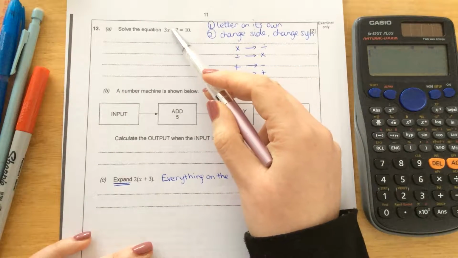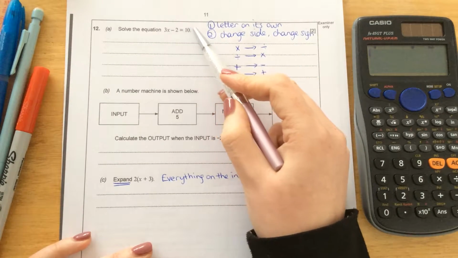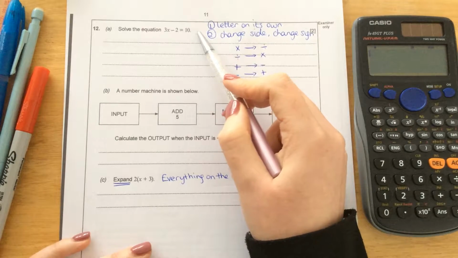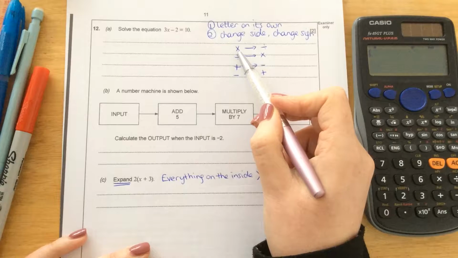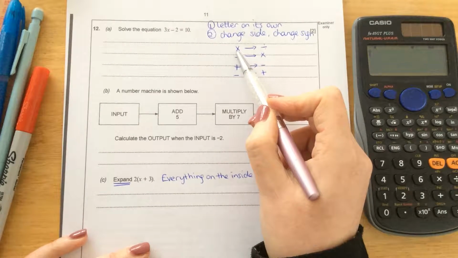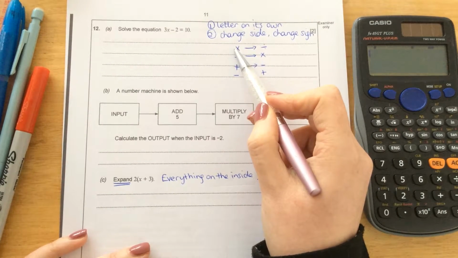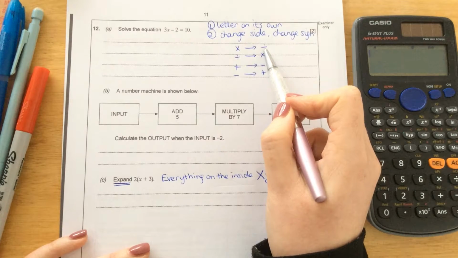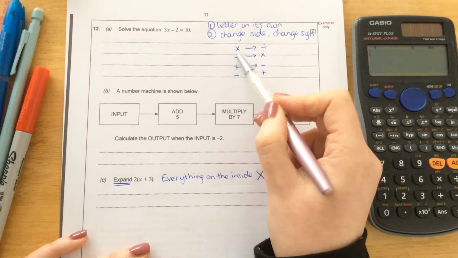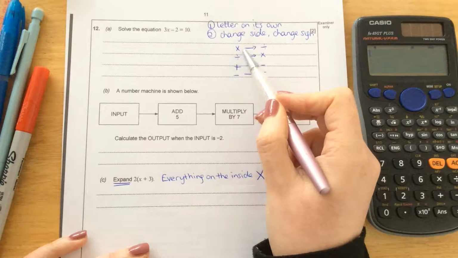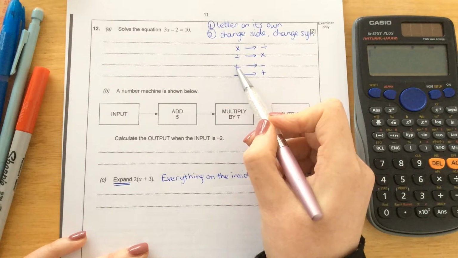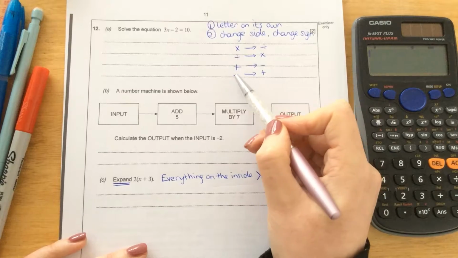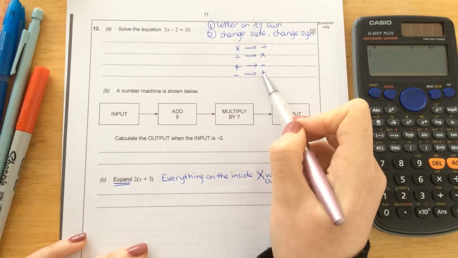So if I take something from this side of the equal sign over to the other side, I have to change its sign. Because we would be on the opposite side of the equal sign, we would have to do the opposite sign. So if it was times over here, taking it over there, it would become a divide. If it was a divide over here, opposite side, opposite sign, it would become a times. If it was an add over here, it would become a take away. If it was a take away over here, it would become an add.